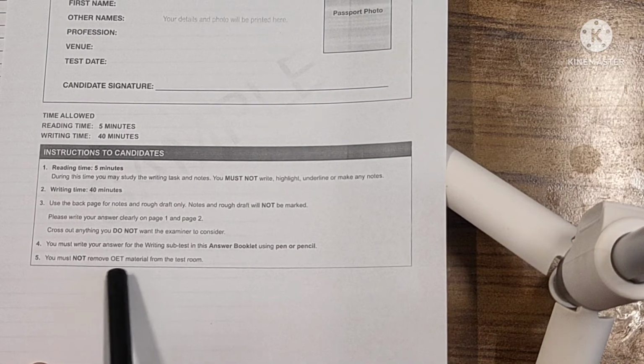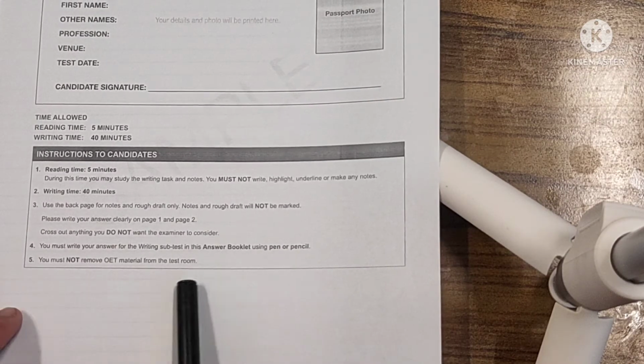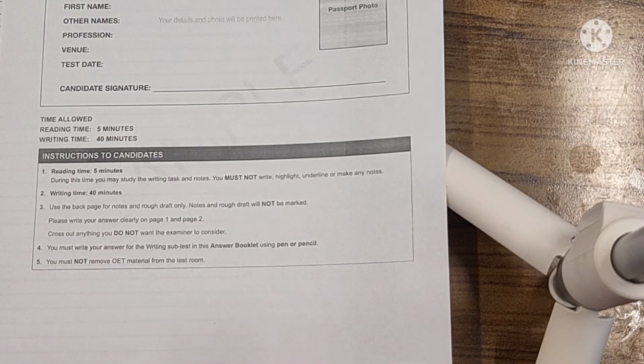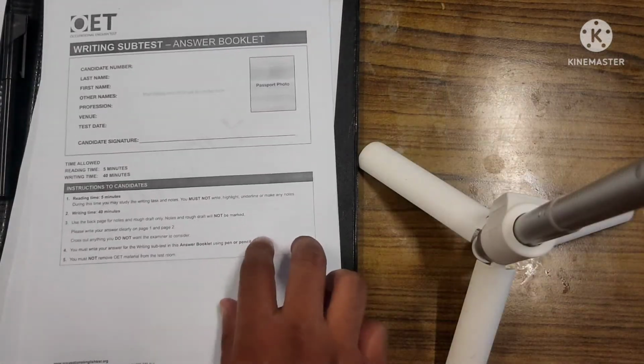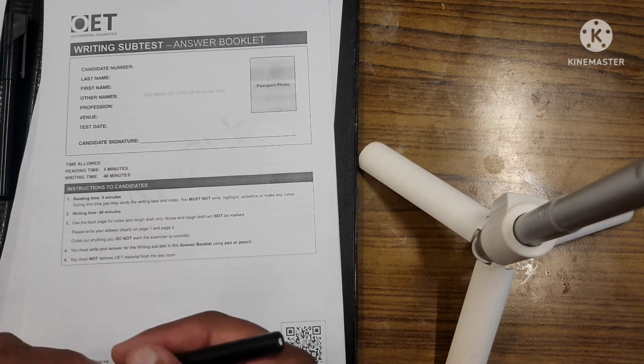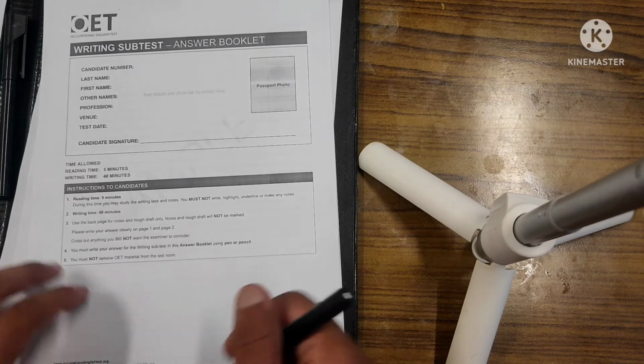You must not remove OET material from the test room. So these are the 5 important instructions for the writing subtest. Let's now dig further into the answer booklet of the Occupational English Test examination.